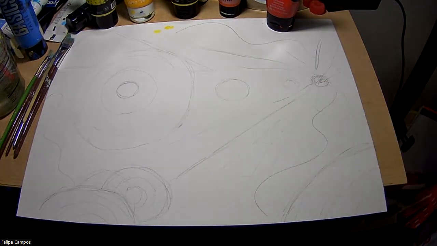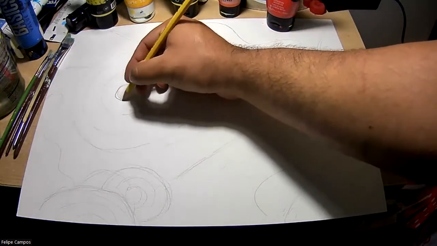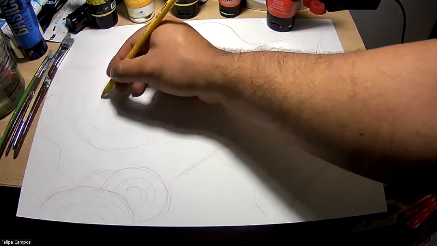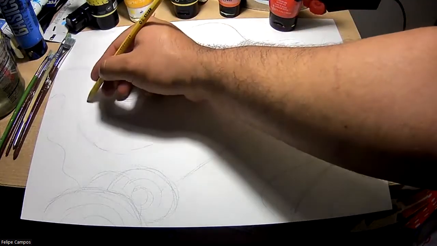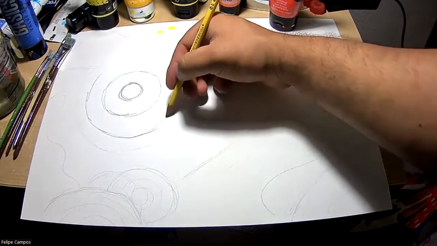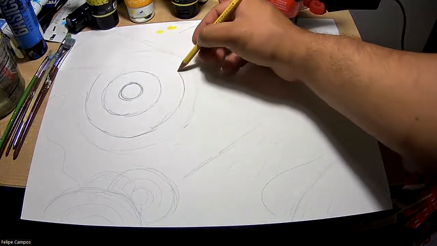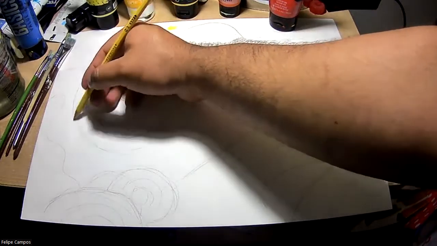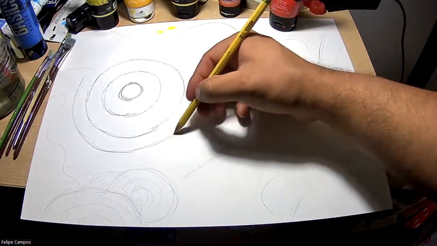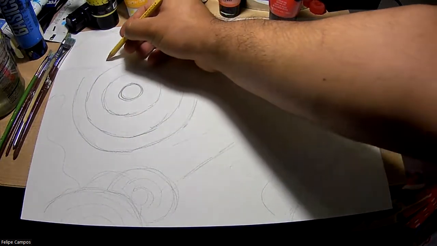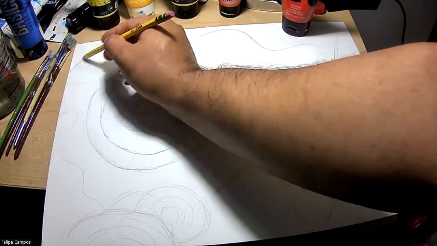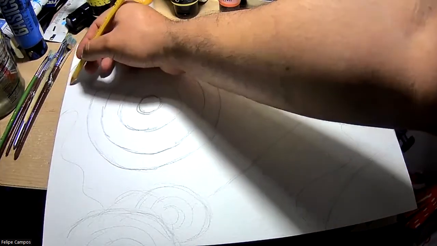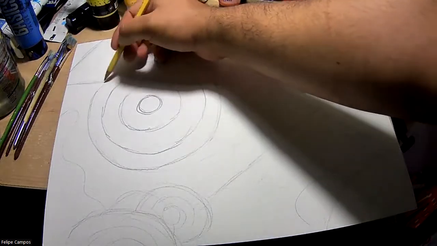All right, so what we're going to begin with is, let's go ahead and draw these circles. This is my orb here on the left side. You don't have to draw it perfectly because we're going to paint over it with lots of colors. So don't worry about perfection. It's modern abstract art, so you have more freedom. That's the cool thing about abstract art. You don't have to be perfect.